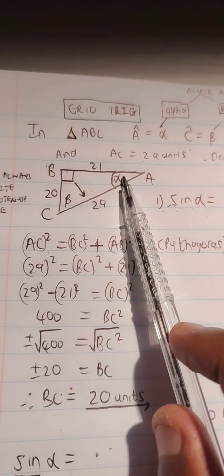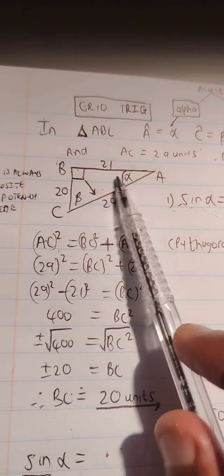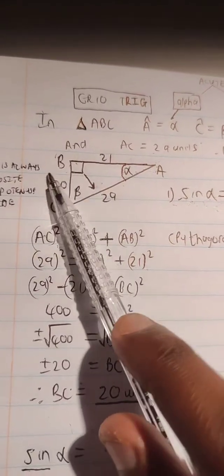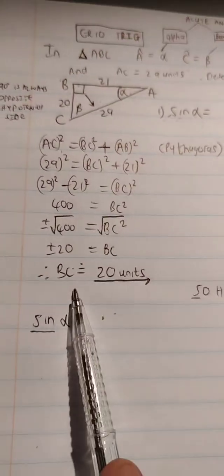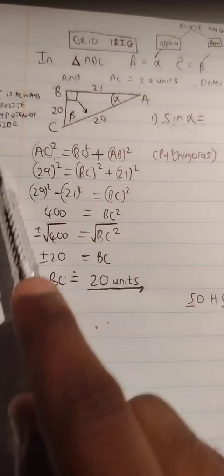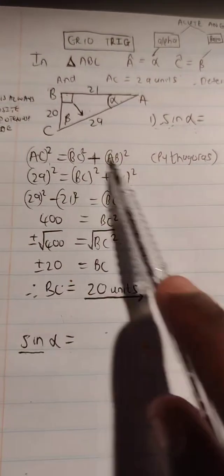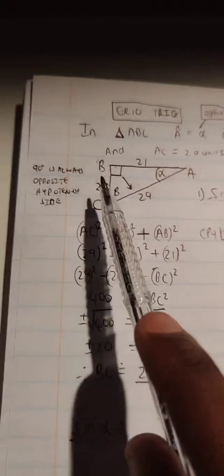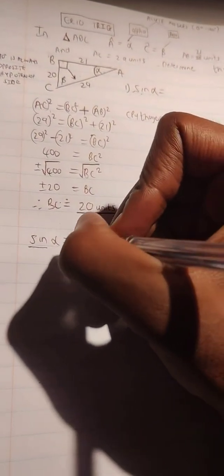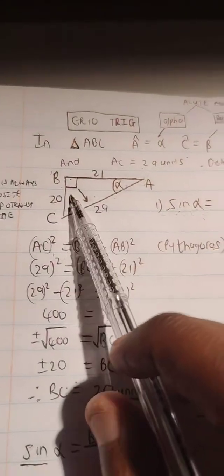Be Mine says it's BC, and imagination then tells me that BC is actually equal to 20. Now, had I not done Pythagoras, I wouldn't know that BC is equal to 20. So thank goodness for Pythagoras, I was able to determine the side length of BC. Now I know that sine of alpha is BC over the hypotenuse. The opposite side is BC.